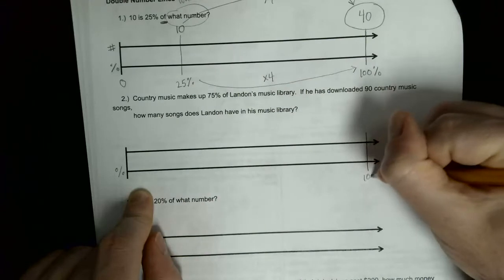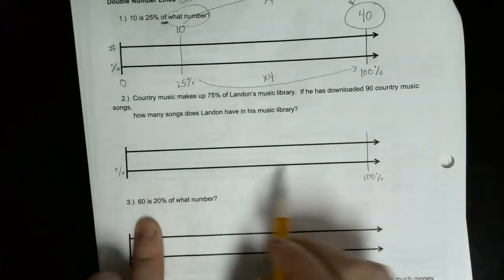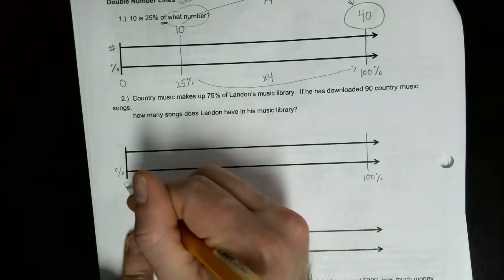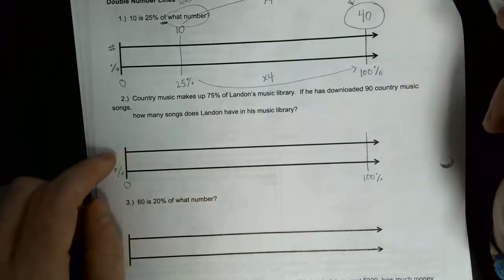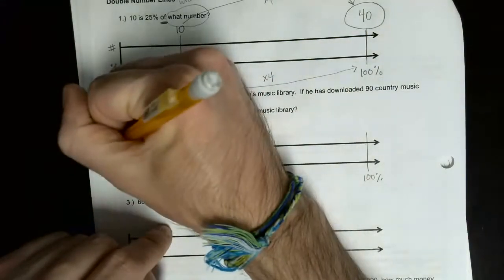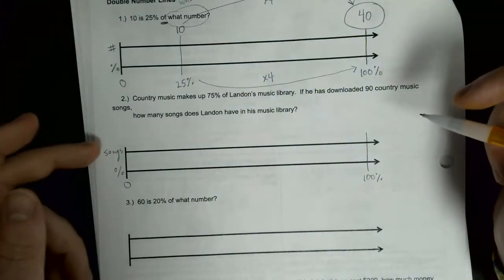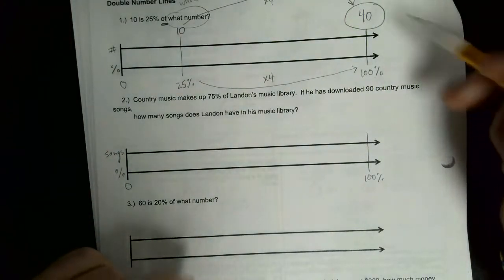That's going to be 100% of his music. Right down here at the left side of the bar is going to be 0%. Now on the top, I'm going to label that songs. That's where the songs are going to go. So it's kind of like a ratio between songs and percent.